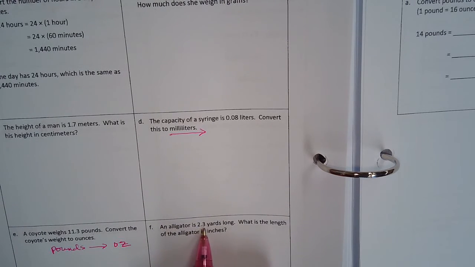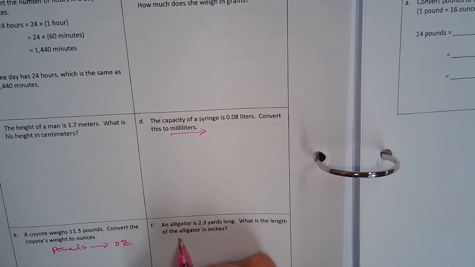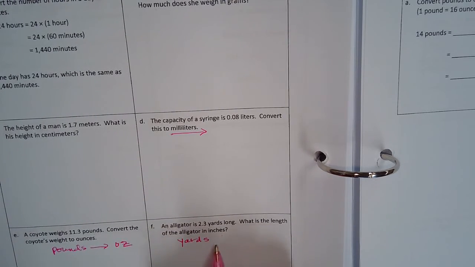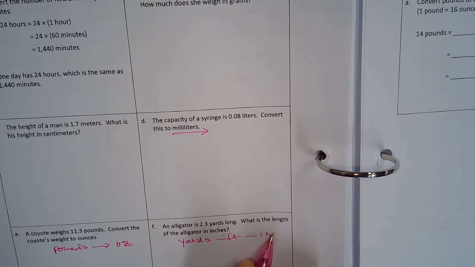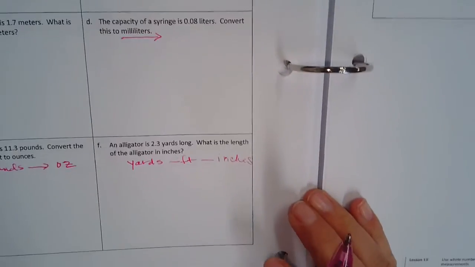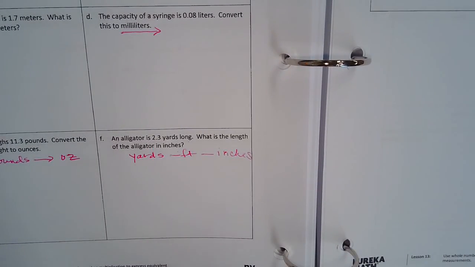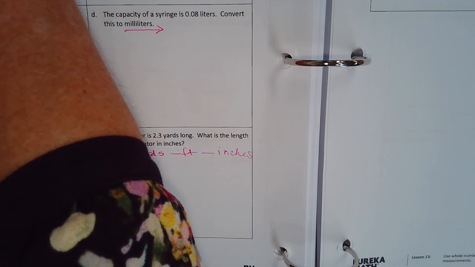An alligator is 2.3 yards long. What is the length of the alligator in inches? So if you're going from yards, you have to go to feet to inches. So knowing those little nuggets of knowledge is really important, okay? Yes? All right. Come back and watch the debrief.